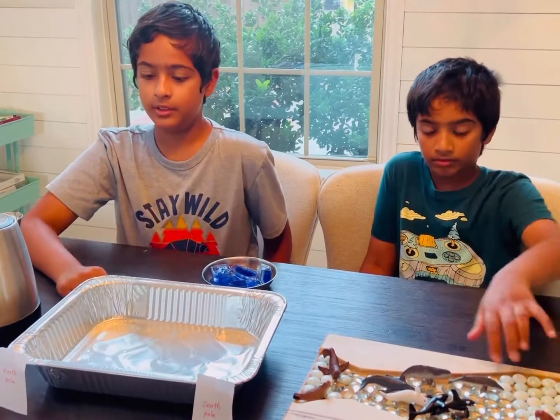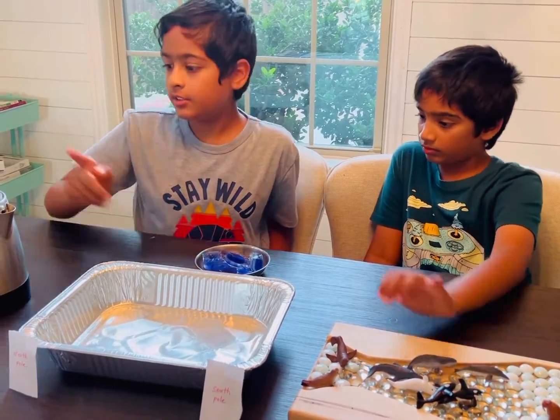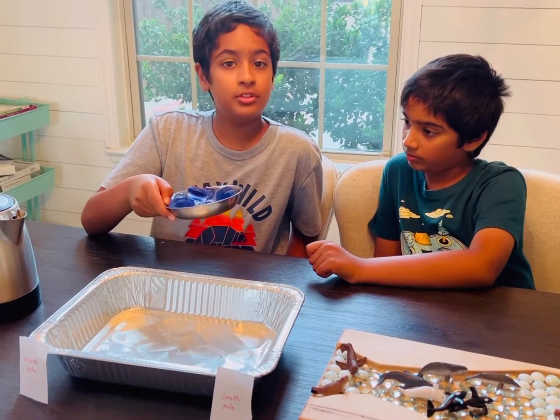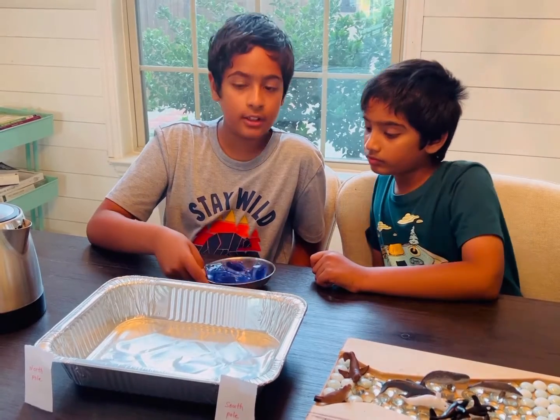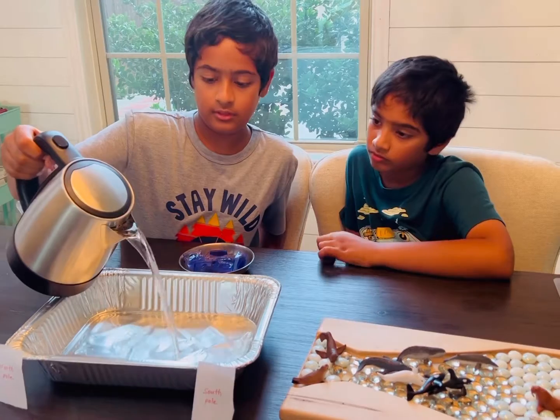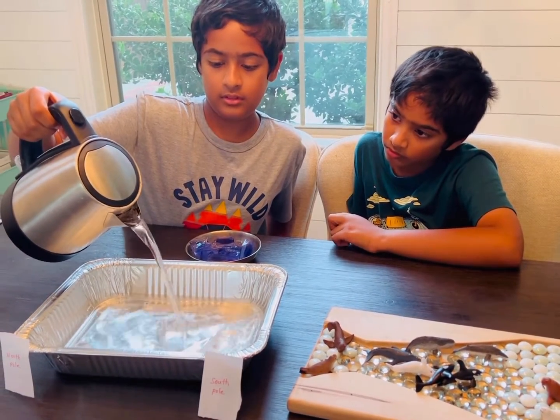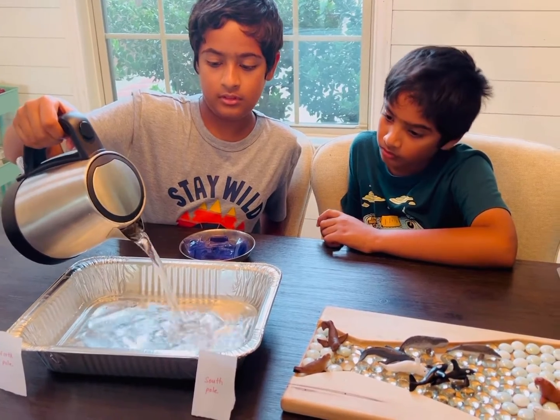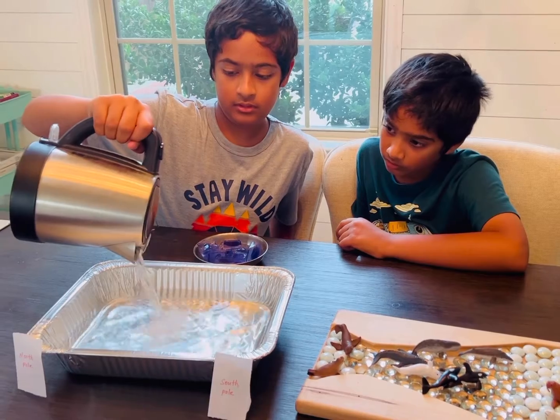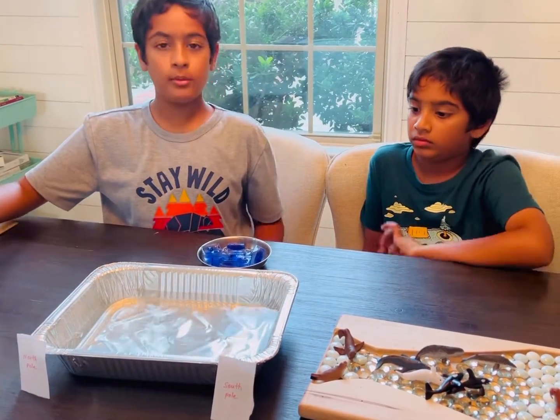Let's start the experiment. So I have this hot water and I have some ice. This hot water represents the warm water near the equator. This ice represents the cold water near the North and South Poles. So I'm going to be pouring the hot water first. Okay, I poured all my water.